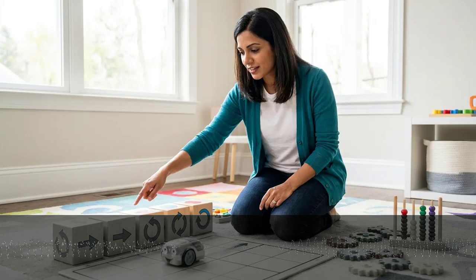Let me address some questions that come up frequently. What age should children start learning sequence, loops, and conditionals through physical toys? Children can begin exploring sequence as early as age 4 through simple cause and effect toys that respond to button presses or card arrangements, though at this stage you're building pre-computational foundations rather than explicit programming skills.